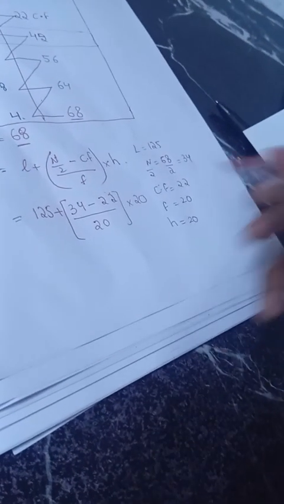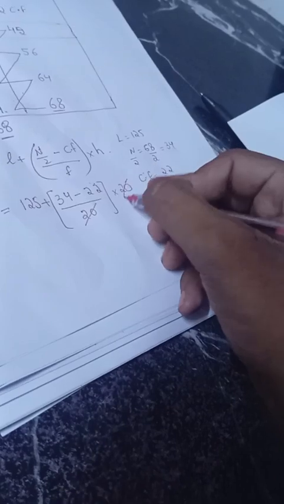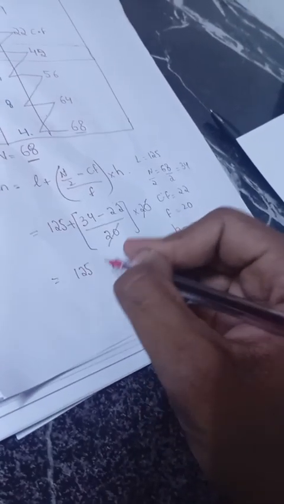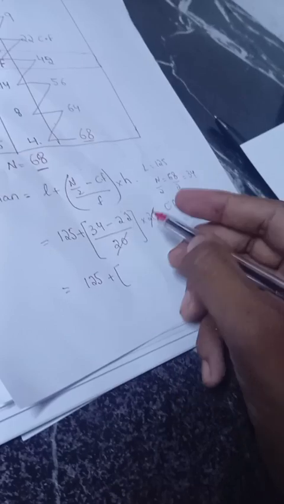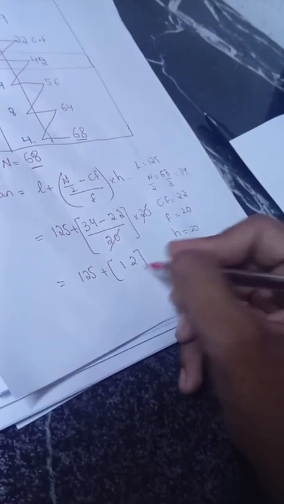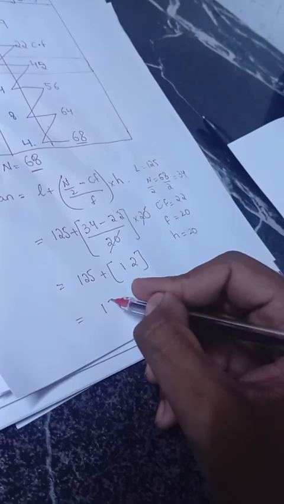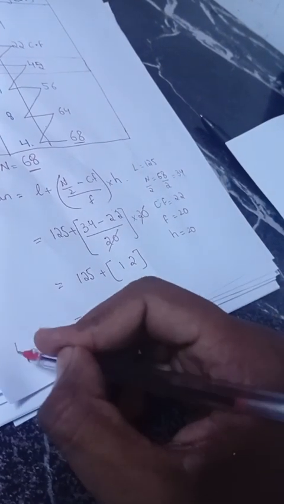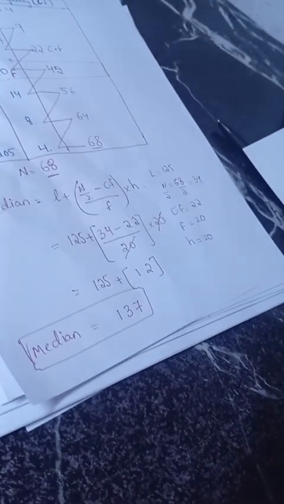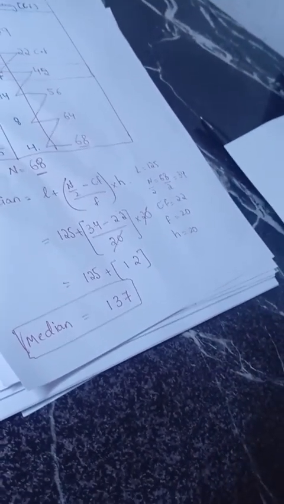So here I have 20, here I have 20, I can cancel this out. So now I am left with 125 plus 34 minus 22, which is 12. So now it is equal to 137. So your median is also equal to 137. It is not necessary that you will get the same mean and median. In this case we are getting the same answers.